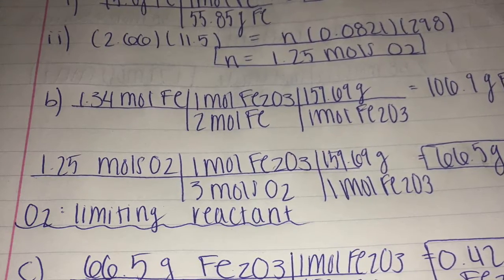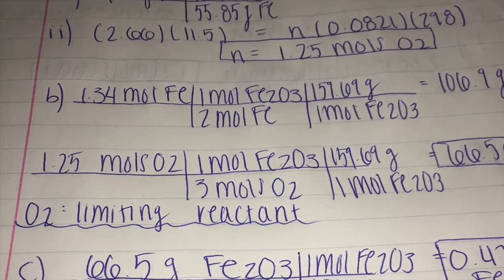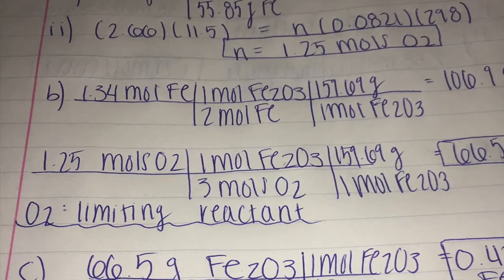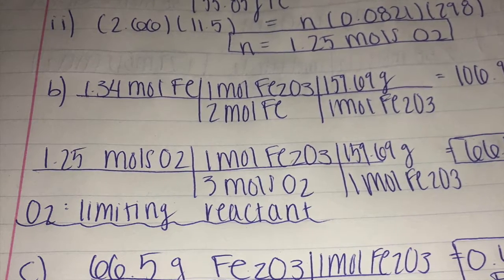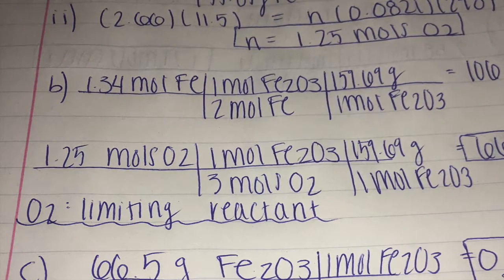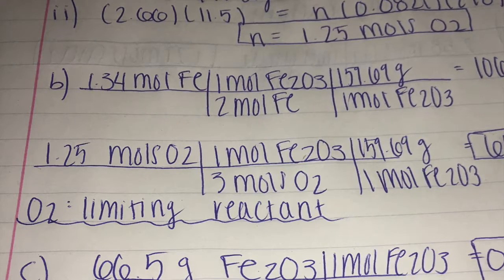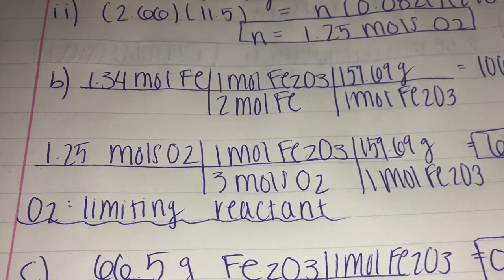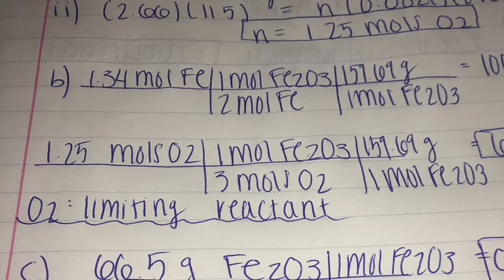Next, I converted 1.25 moles of oxygen gas into grams of Fe2O3. I divide by the molar ratio of 1 mole of Fe2O3 to 3 moles of oxygen, and then multiplied by the molar mass of Fe2O3. 1.25 moles of oxygen produces 66.5 grams of Fe2O3. O2 is the limiting reactant since it produces less grams of Fe2O3.